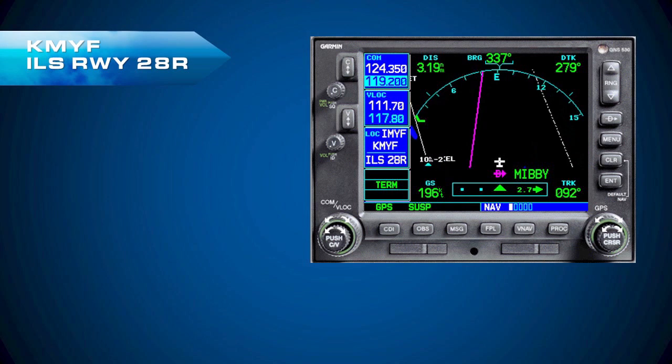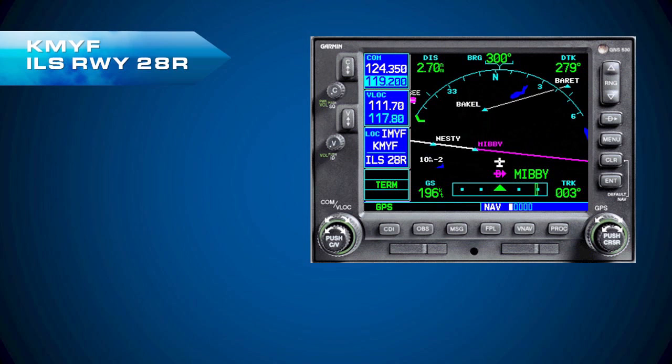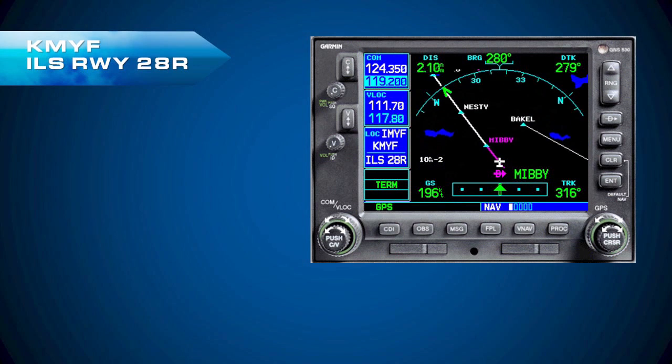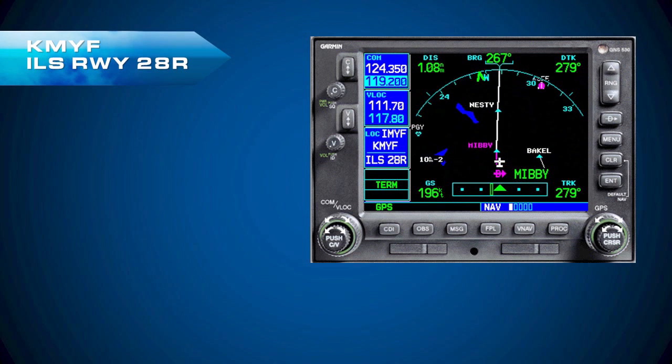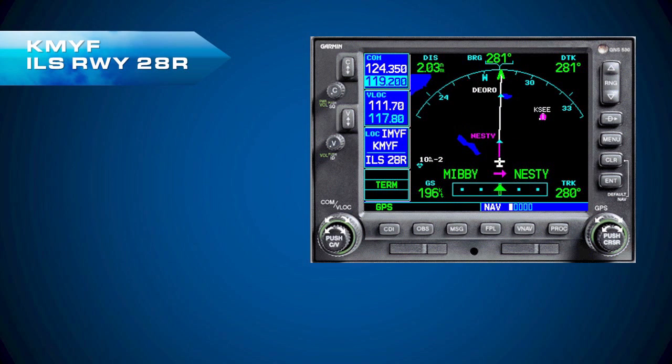Then as the controller turns me onto my base leg, and eventually clears me to join the localizer, I've got great situational awareness and, more importantly, great positional awareness to where I am in reference to the step downs. And it's important to remember here that you have to maintain your assigned altitude until you get over a published leg of the approach. So in this case, we would maintain our assigned altitude until passing Mibby, and then at that point we could start our descent down to whatever the published altitudes were.